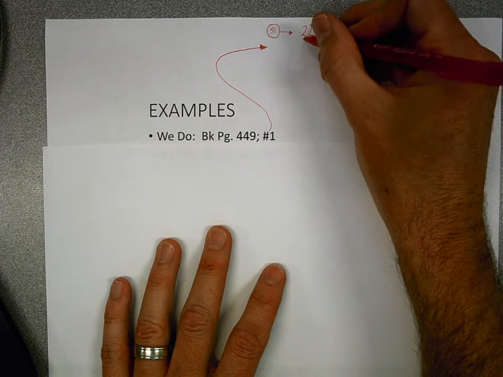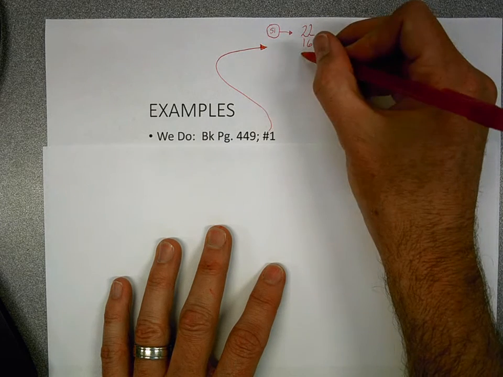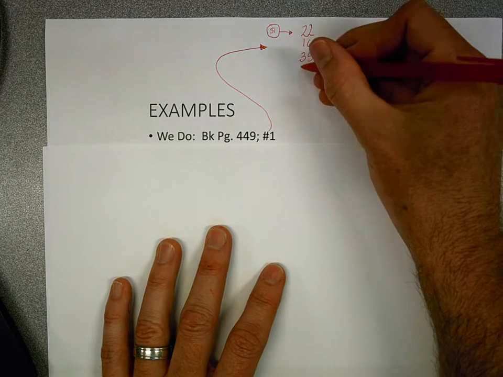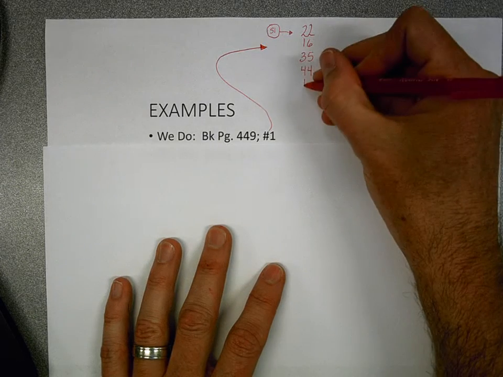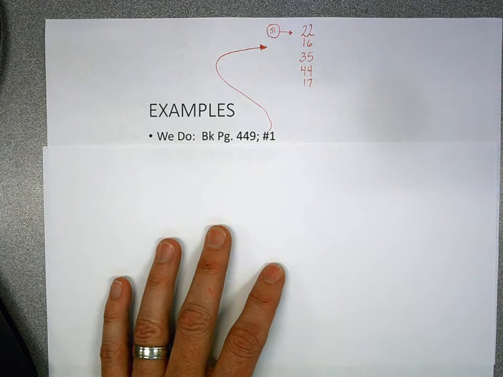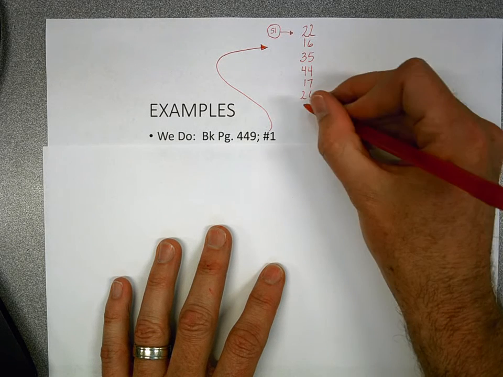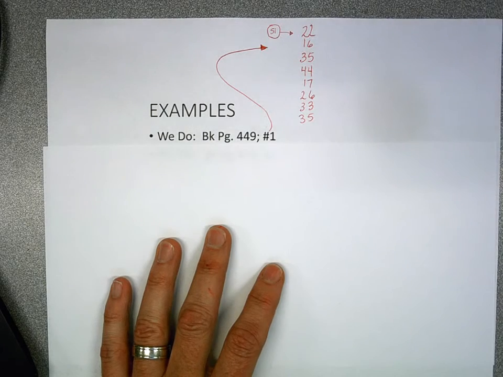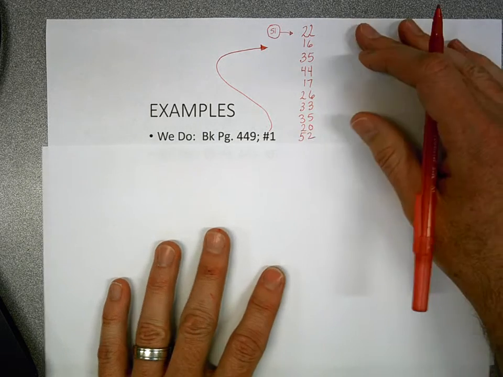The next one's 16. The next one's 35. The next one's 44. The next one is 17. Then 26, 33, 35, 20, and 52.